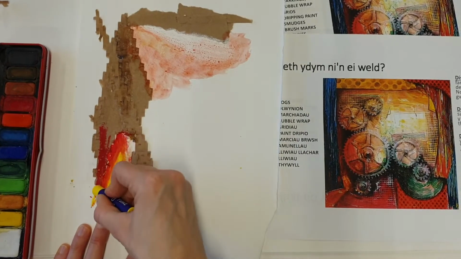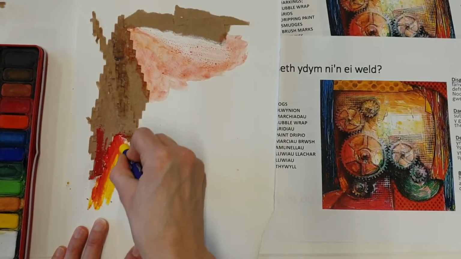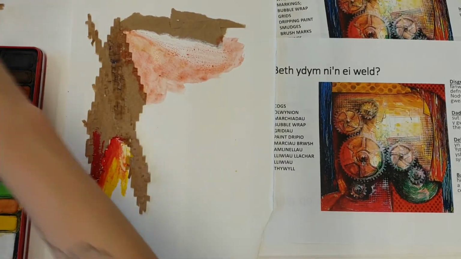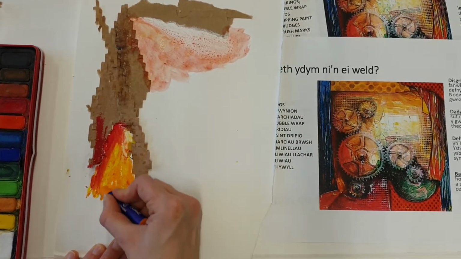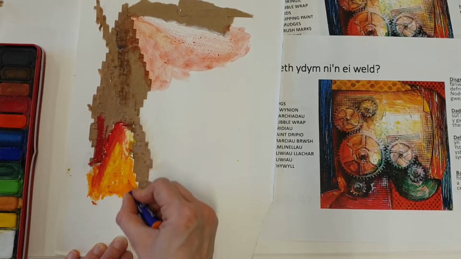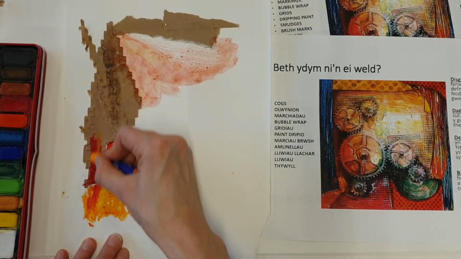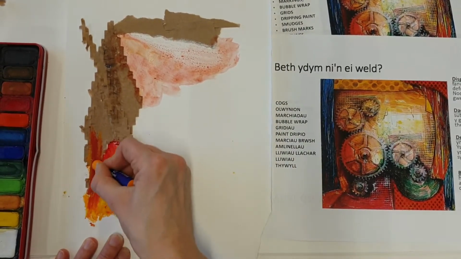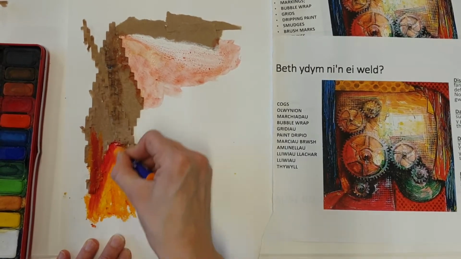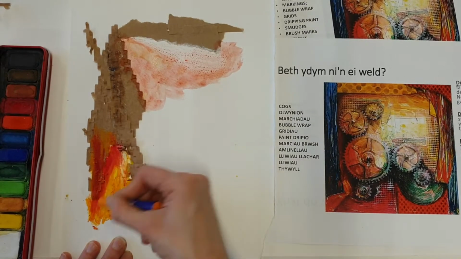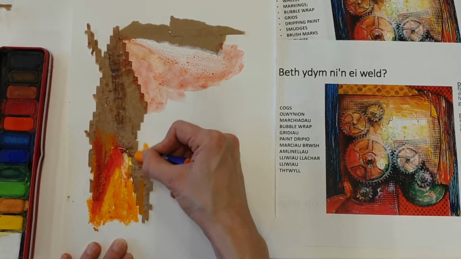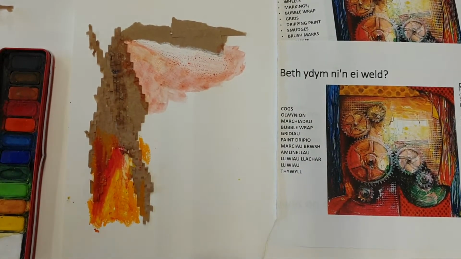So I'm going to use my red for my dark and a yellow for my light, and then an orange for my mid-tones, and really work into this. And keep going, keep working over the top of it.